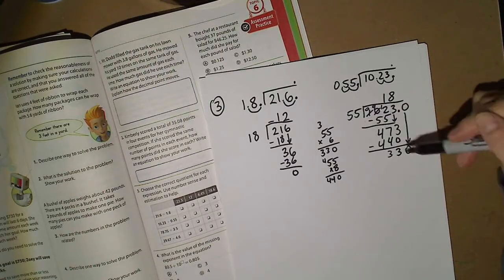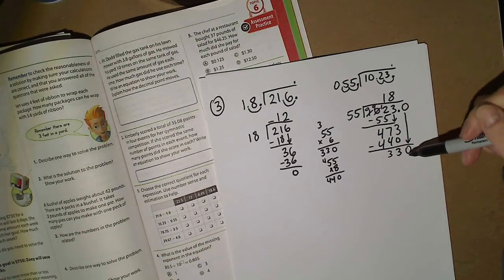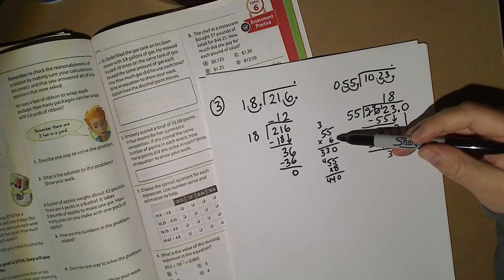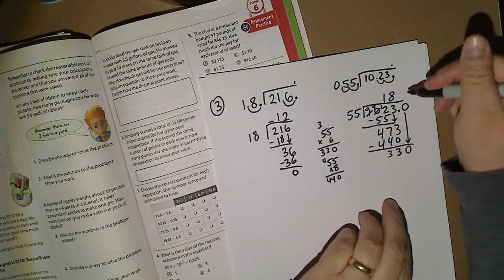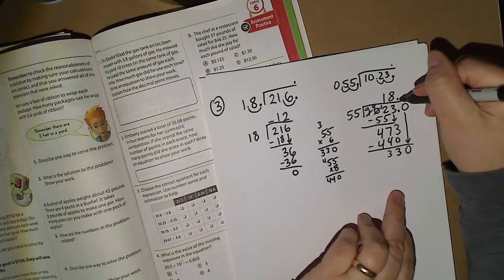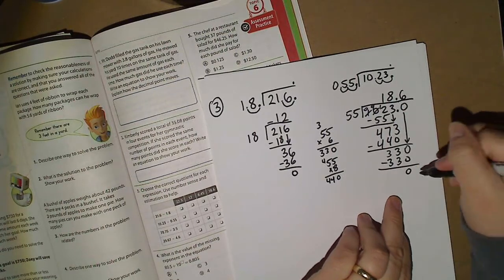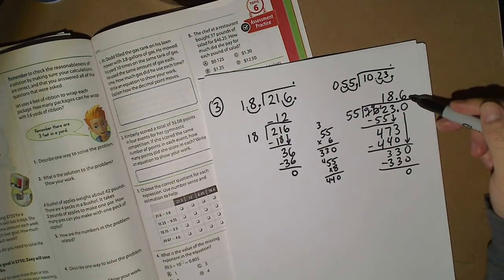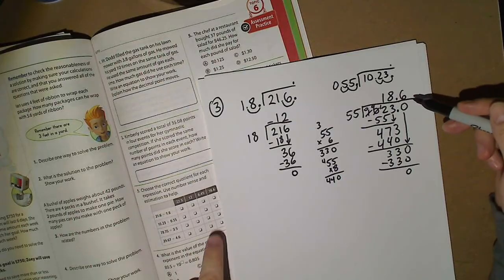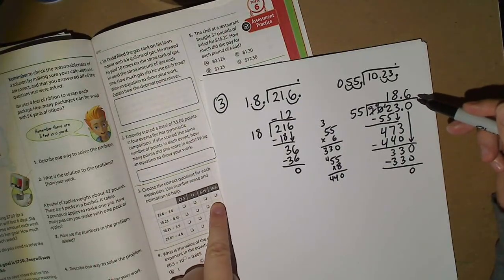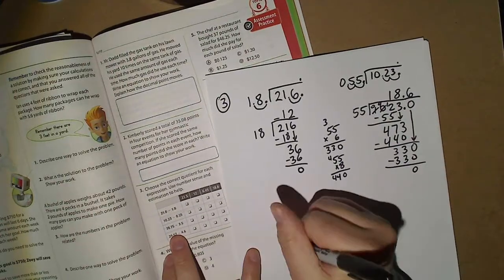Right? So now 55, does it go into 330? Methinks so. And look, I already did the math here, 6 times. So I'm going to put that decimal up top because we move it on up. Put my 6 here. 6 times 55 is 330. And I get a 0 remainder. So my answer for that one is 18 6/10. And it just so happens that's one of my answers on this list.